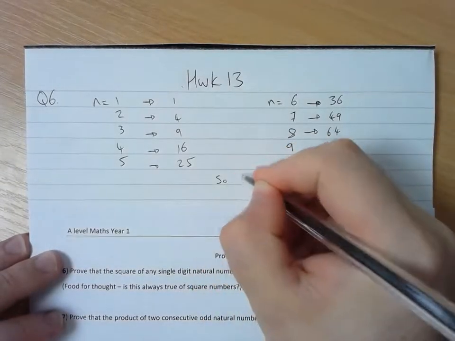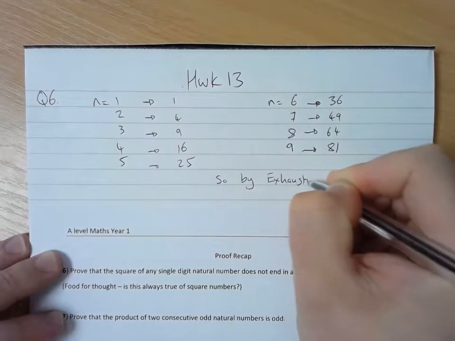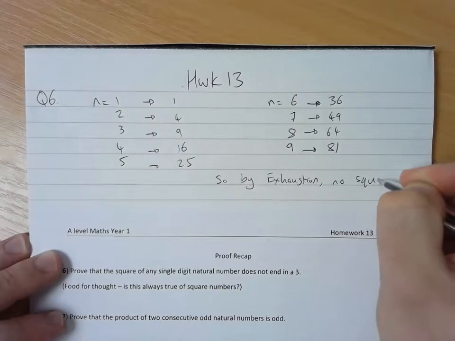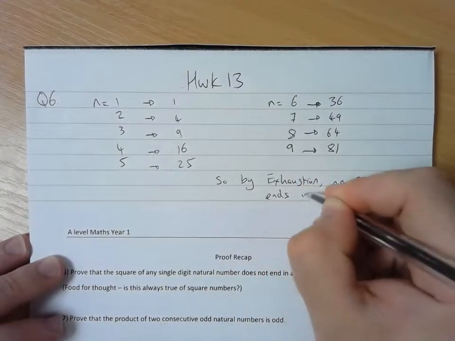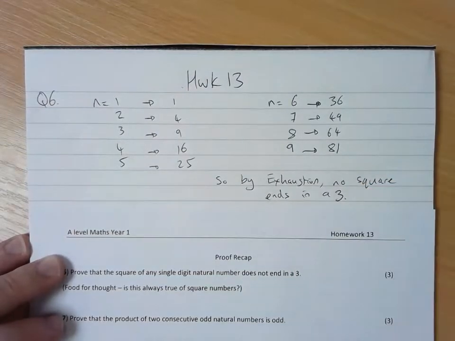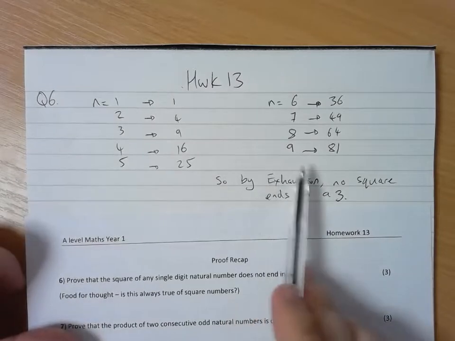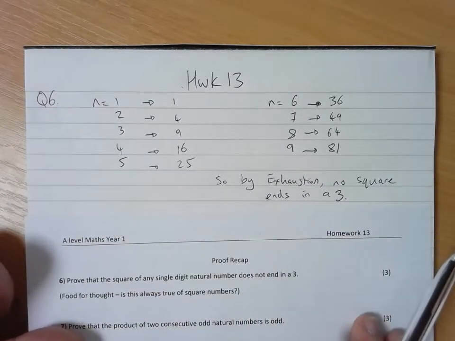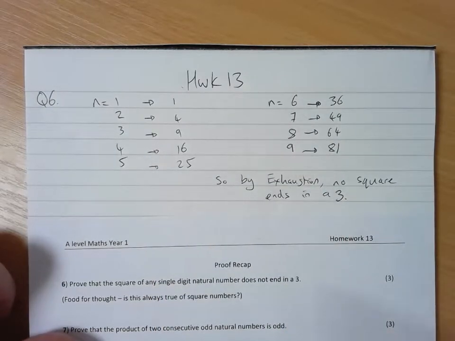I've just written out by exhaustion. I'm telling the person reading it why this has proved it. It's a proof by exhaustion. No square number ends in a 3. And we were able to do this because we were given a finite number of things to count or to check. The food for thought on here is, is this always true?